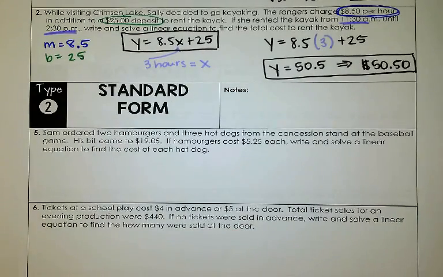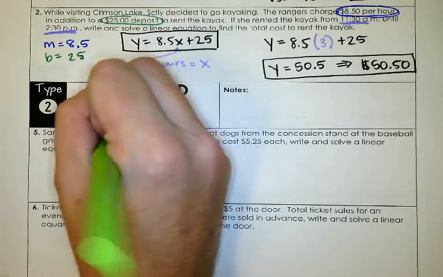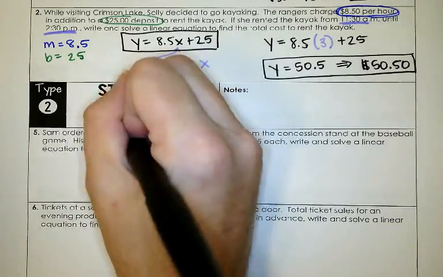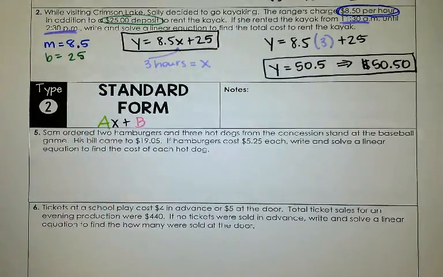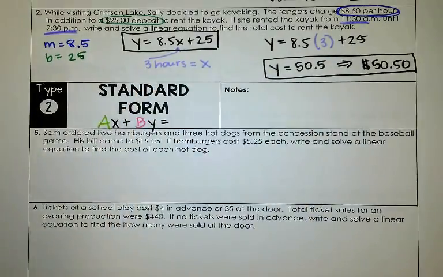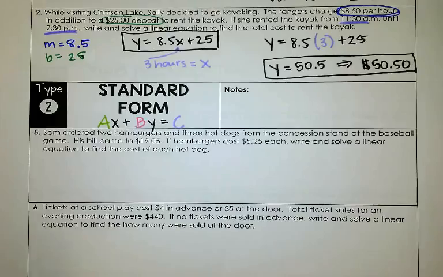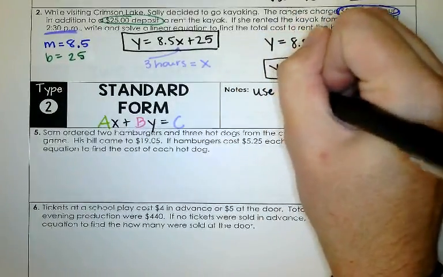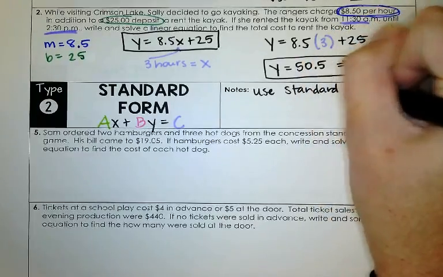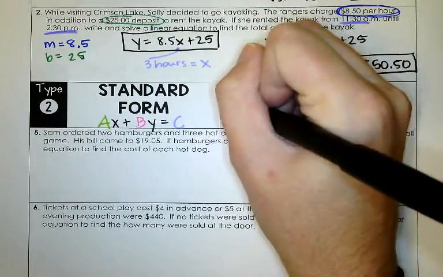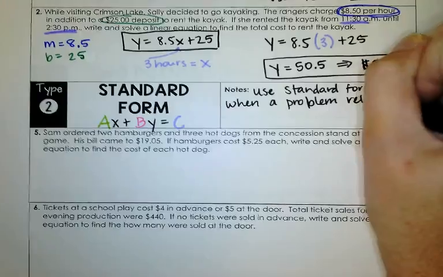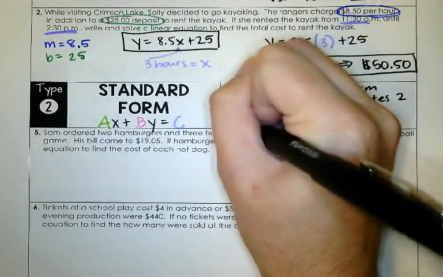Okay, guys. Well, remember, my standard form is Ax plus By equals what? C. Okay? So, guys, we use standard form when you're reading in an equation and you use this, you use standard form when a problem relates two different objects.